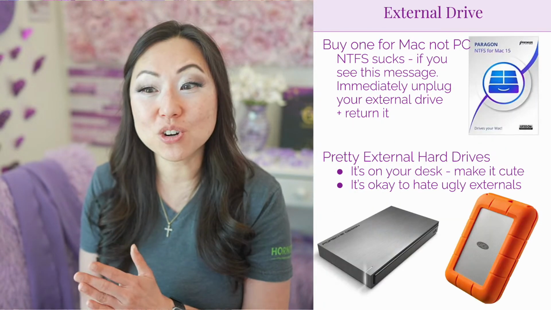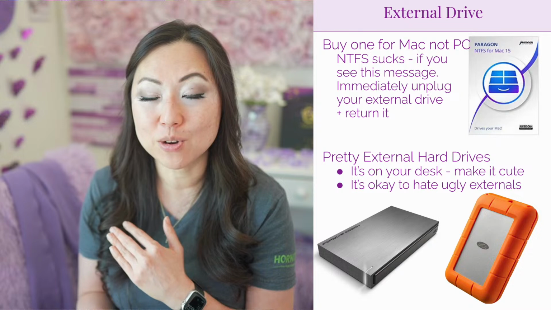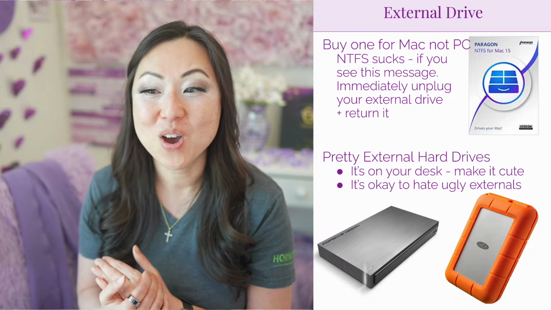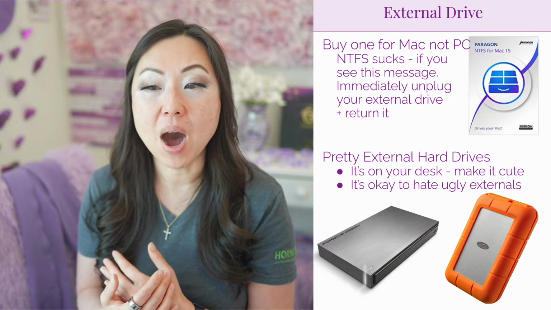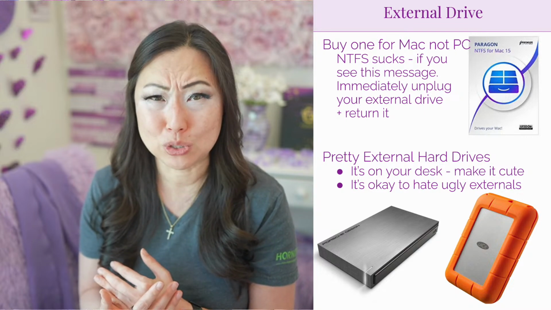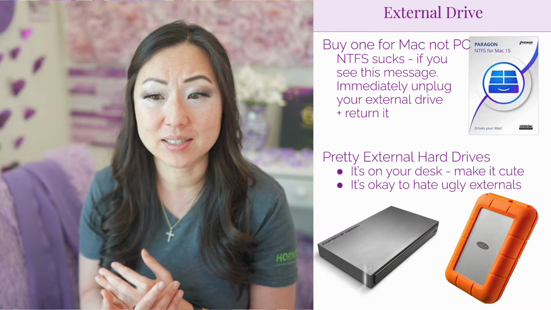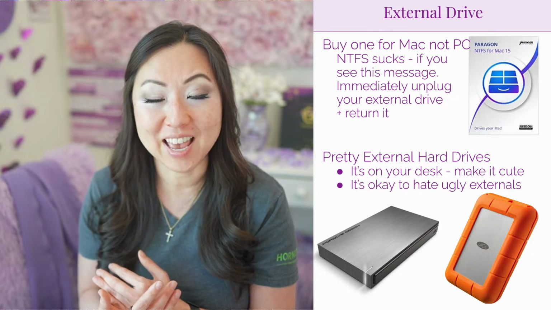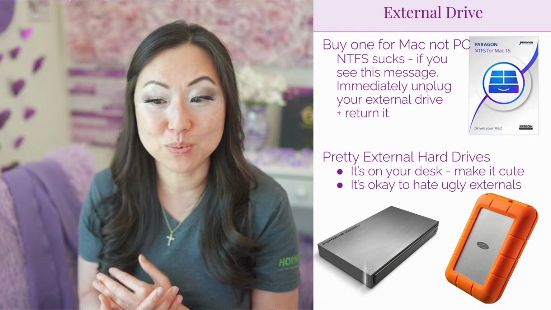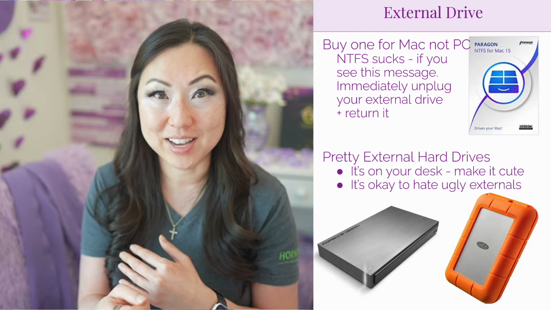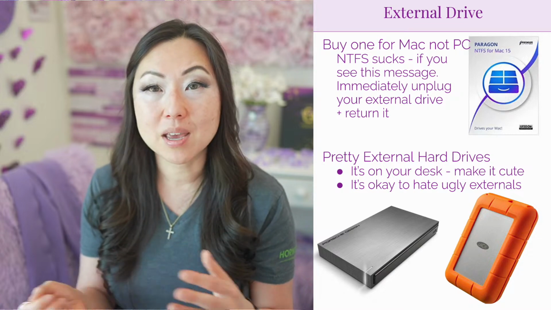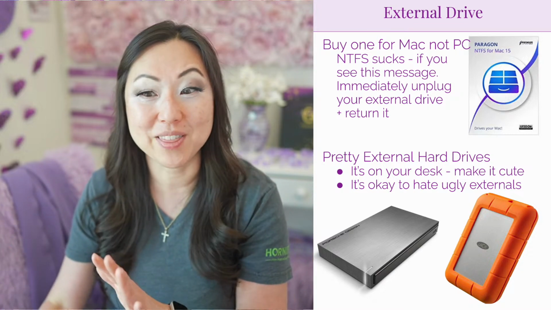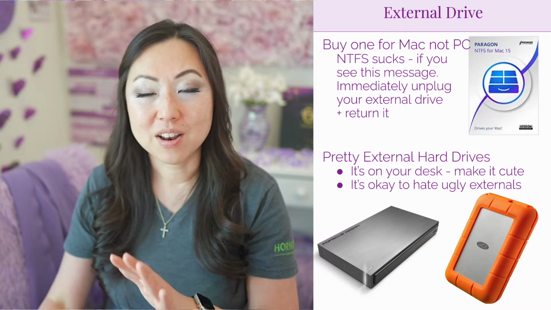All right, so external drives, make sure you buy one that is pre-formatted for a Mac. So don't get one for a PC. Otherwise, it's going to ask you to download this stupid software called NTFS. Just like I said, if you see that message when you plug in your device into your Mac, just unplug it, put it back in the packaging, and return it. They have sent you the wrong one. You need one that is already done for your Mac.